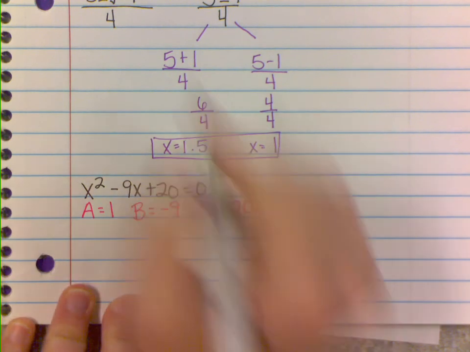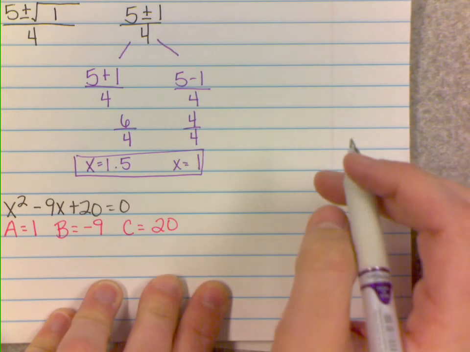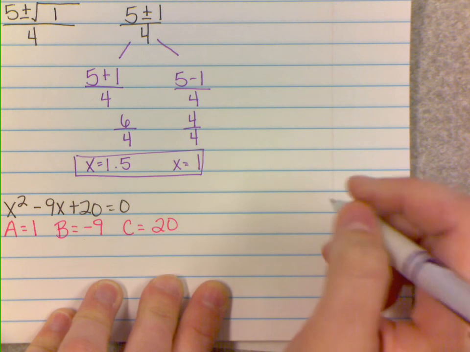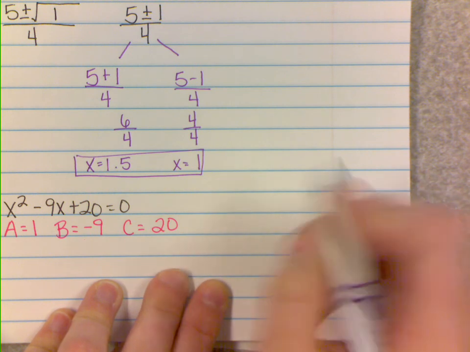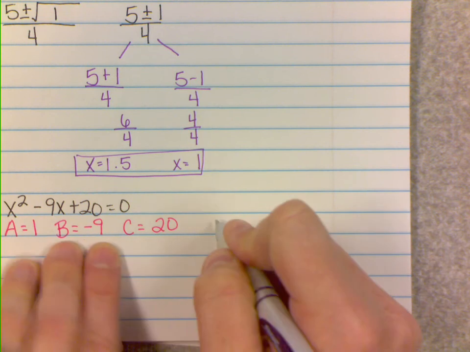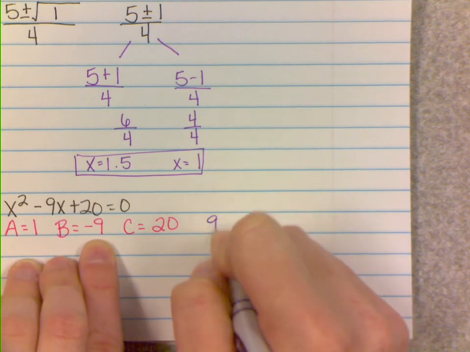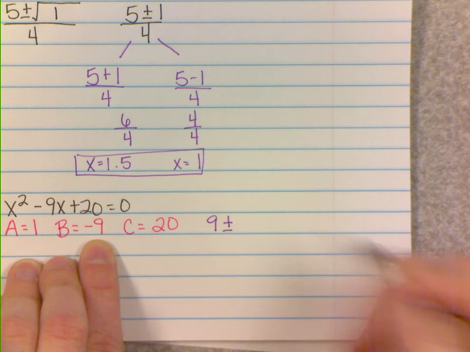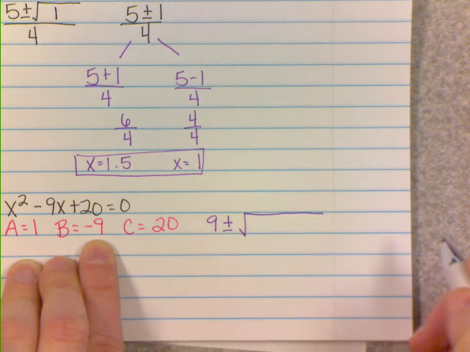Okay, so let's plug our numbers in. So it's opposite B plus or minus the square root of B squared minus 4AC, divided by 2A. So what's the first thing? Opposite B. What's the opposite of a negative 9? Positive 9. Plus, minus, the square root. What's B squared?